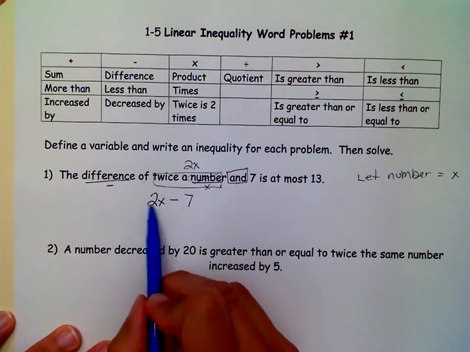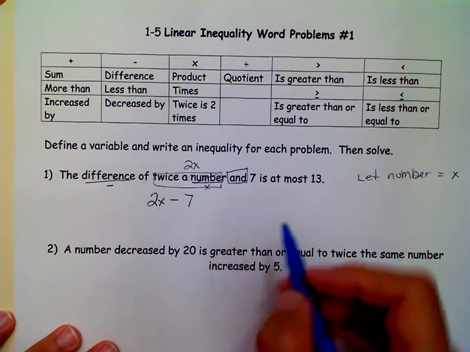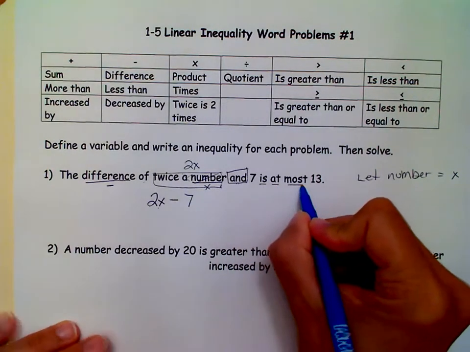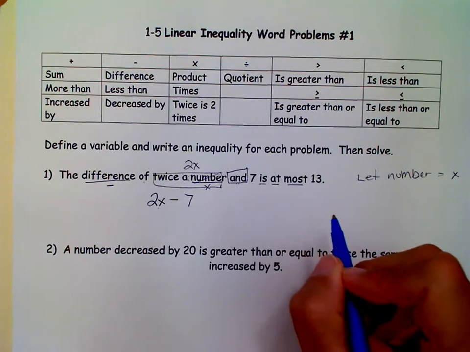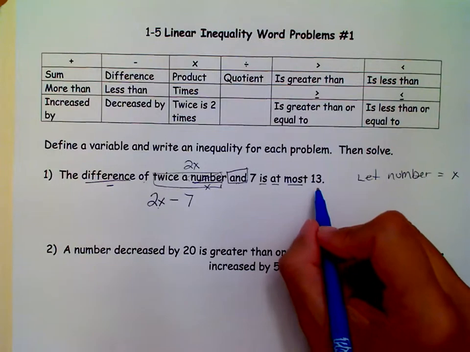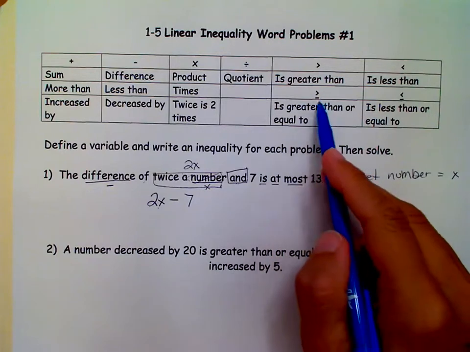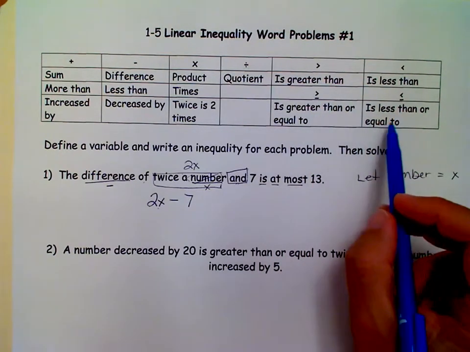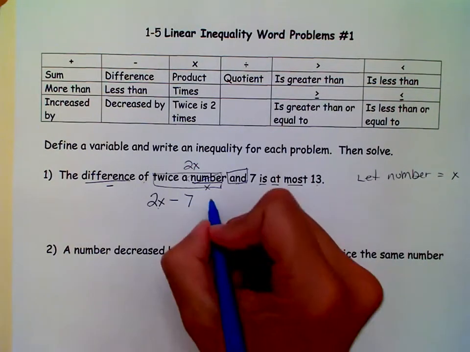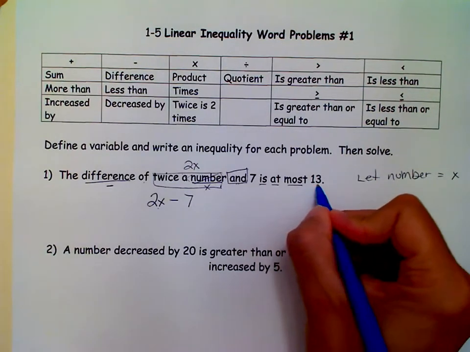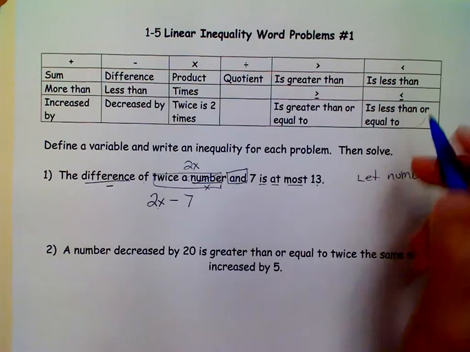And then now I have the difference of 2x and 7. Is at most. If it just said is, a lot of times that means equals, but now it's is at most. If I am at most something, that means that is the absolute most it could be, or it could be less than. So sometimes people get confused because they think is at most must mean greater than, but it doesn't. It actually means less than, because this is the most it could be. So we're looking for all the options that are less than it. And if it can be at most 13, it could also include 13. So if you're making a chart, you would want to put is at most under this one, the less than or equal to.